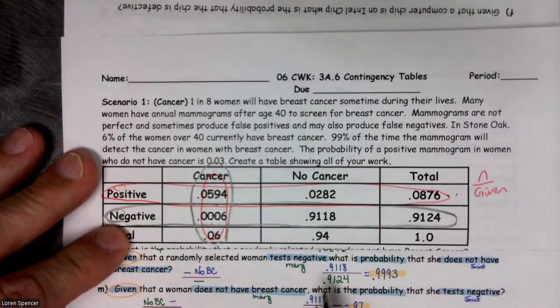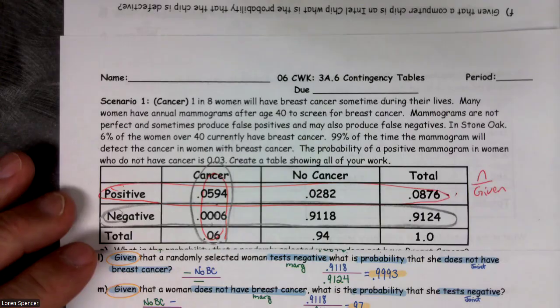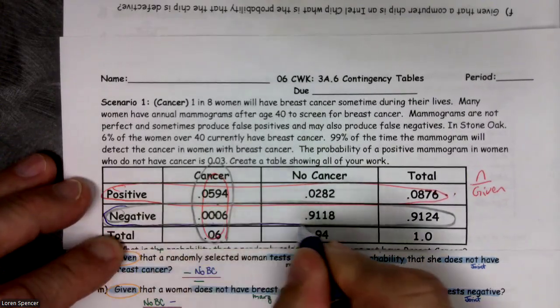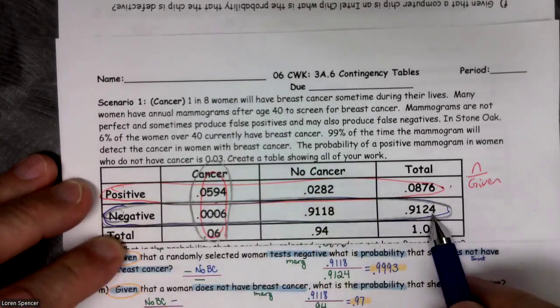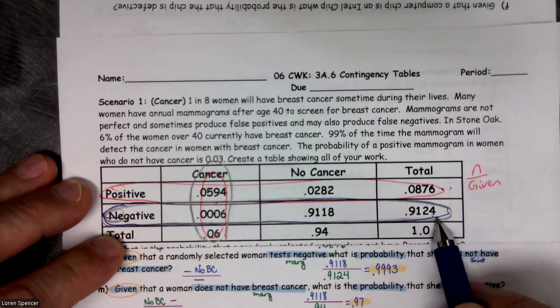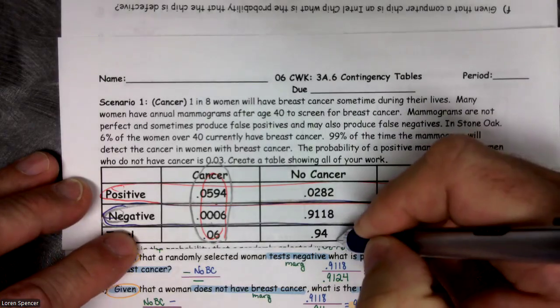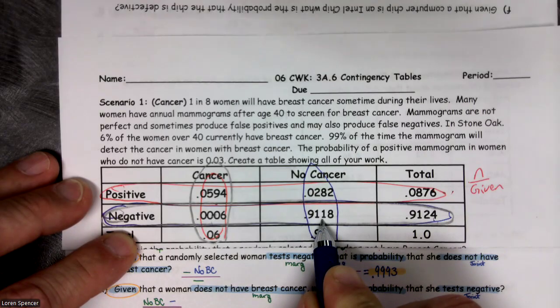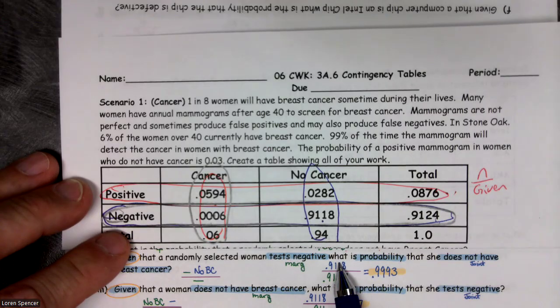Given that a randomly selected woman tests negative, what's the probability she does not have breast cancer? So testing negative, this is what we're given. So that's my denominator. What's the probability she does not have breast cancer? Well, my streets cross right here at 0.9118. So that's my probability, my intersection over my given.